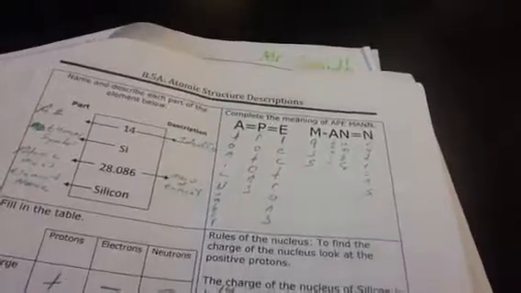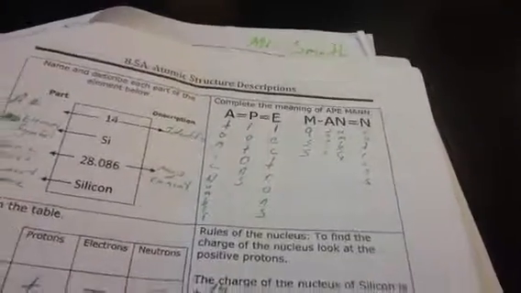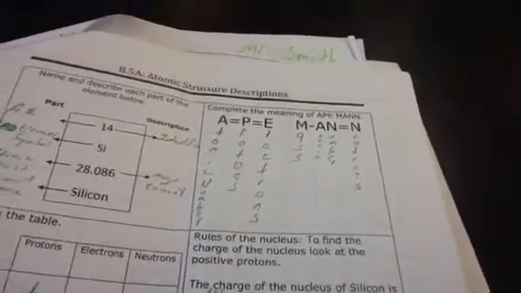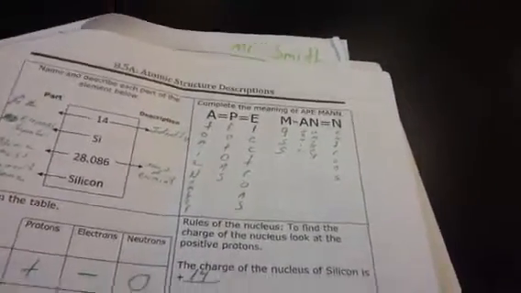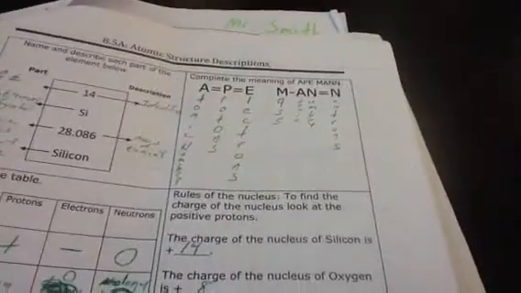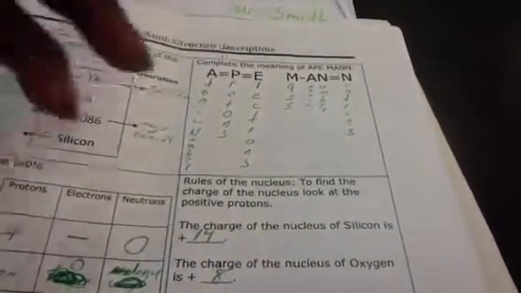Moving up to the top, APE MAN. What is the meaning of APE MAN? The A in APE stands for atomic number. The P stands for protons, and the E stands for electrons. What that is telling you is they all actually mean the exact same thing.